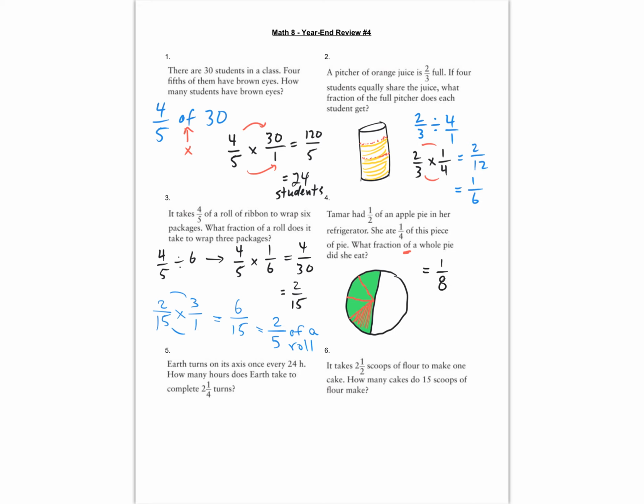And we can also use just the fractions, and we're going to multiply. The word of is there, so we know it's multiplication. So 1/4 of a half, top by top, bottom by bottom, and we get 1/8. Number 5, Earth turns on its axis once every 24 hours. How many hours does Earth take to complete 2 1/4 turns?